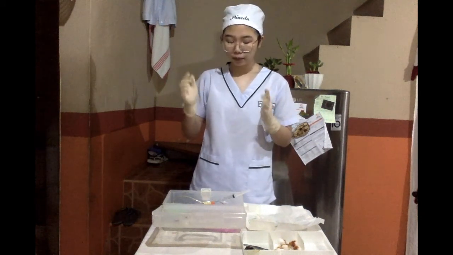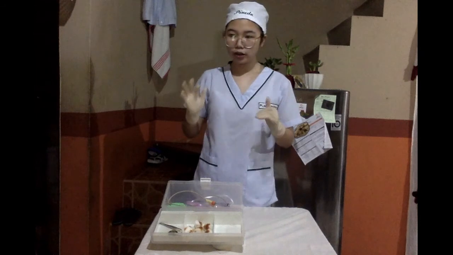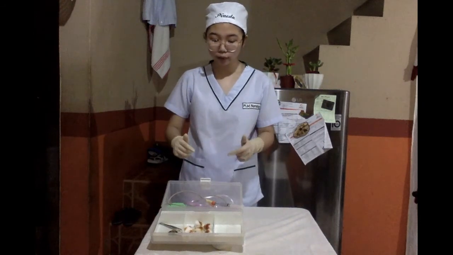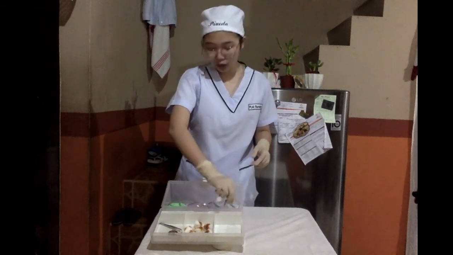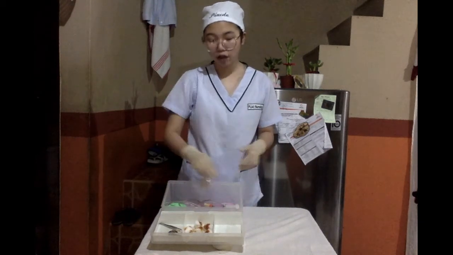Since the drainage apparatus is already connected with the Foley catheter, I would like to keep it here to maintain its sterility and avoid contamination. I will also check the clamp on the drainage bag or in the collection bag to be sure that it is closed. So this is done to prevent soiling of the sterile field and the loss of urine before measurement.